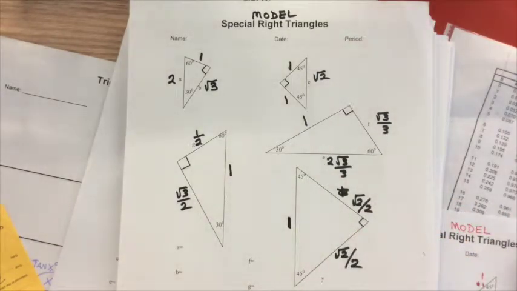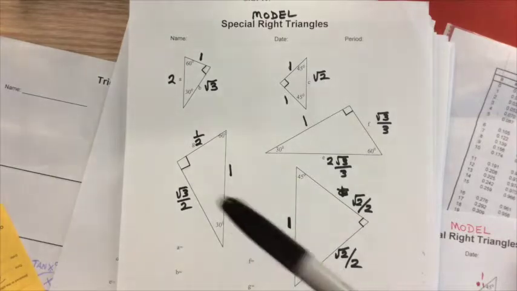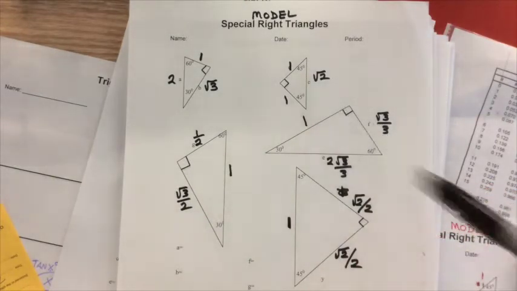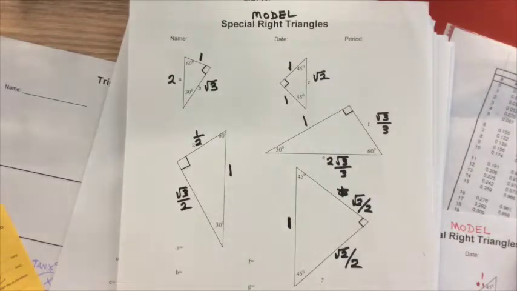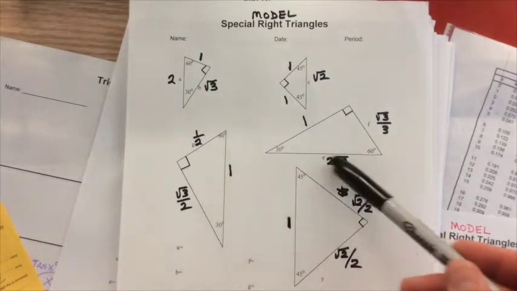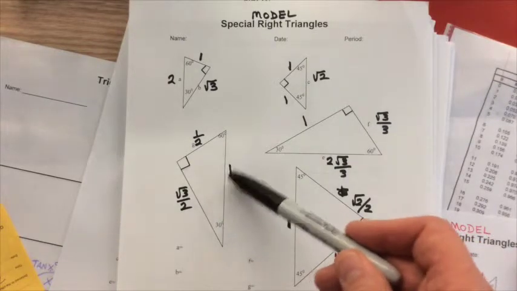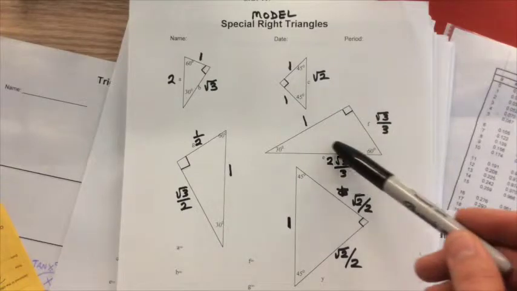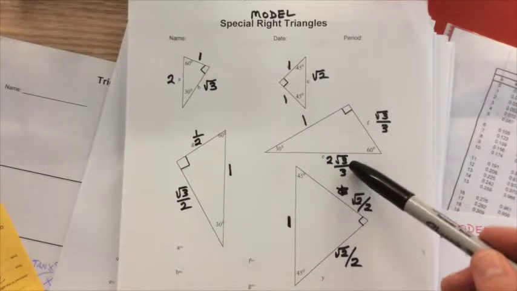If I look at this one over here, and I compare it to this one over here, can you find the ratio? What do I have to multiply the numbers here by to get these numbers? What do I multiply 1 times in order to get this number here? 2 square root of 3 over 3.